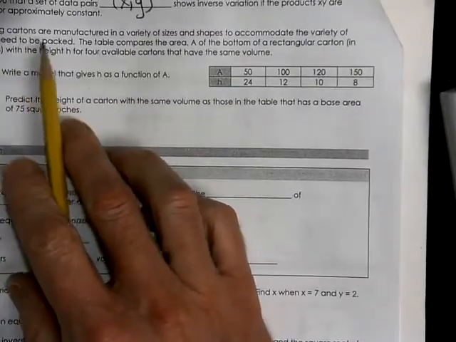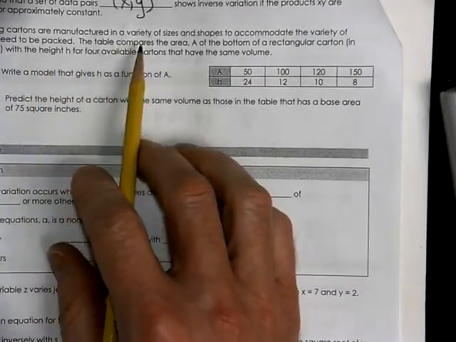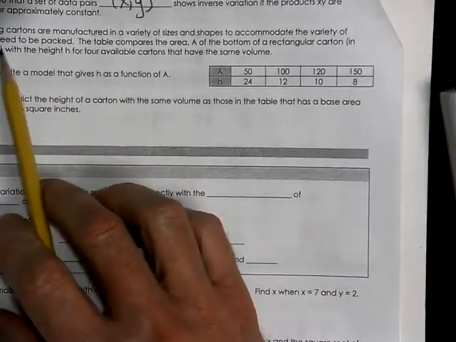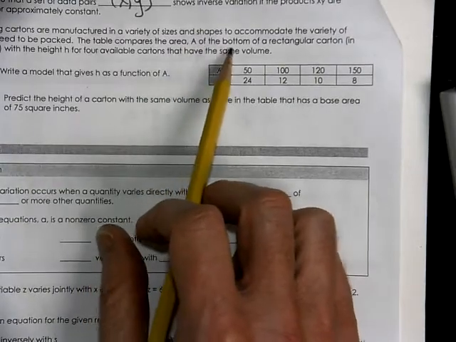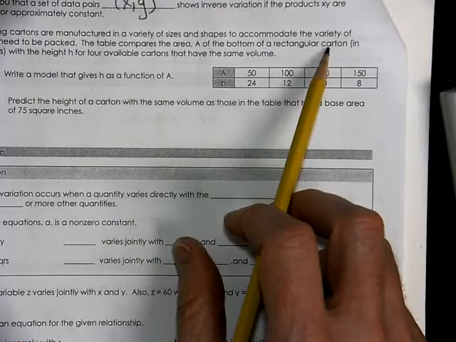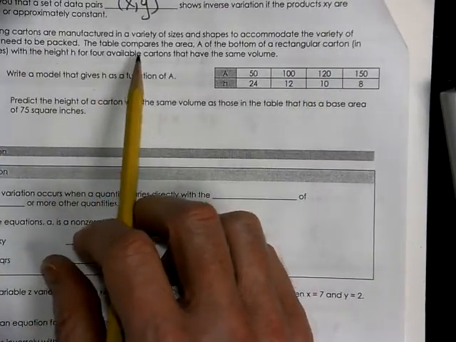Here we have cartons for a manufacturer, moving cartons, in a variety of sizes and shapes to accommodate the variety of objects. The table compares the area of the bottom of the rectangular carton with the height for the 4 available cartons.